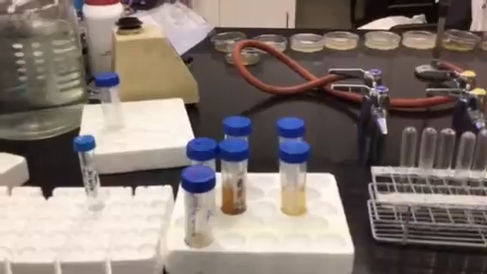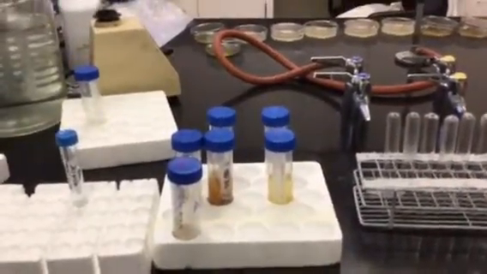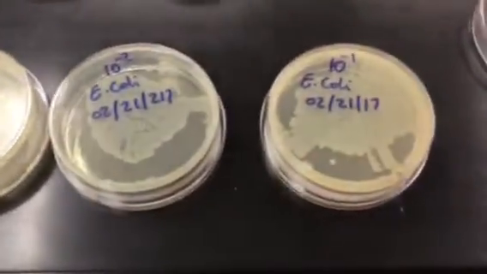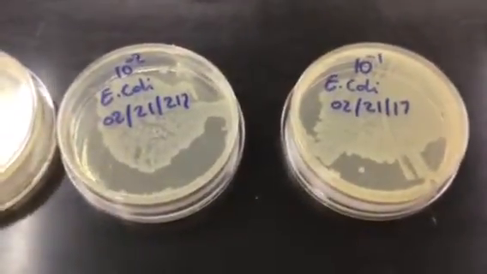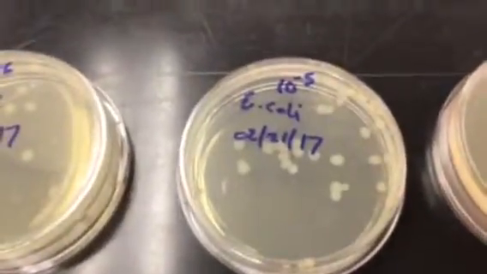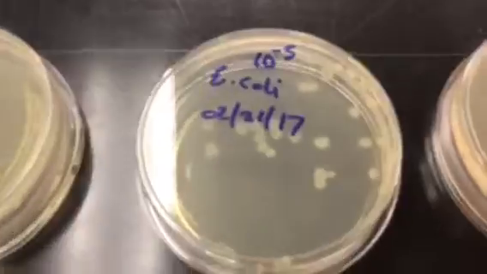And at that point, he then plated out the E. coli on trypticase soy agar plates here to determine what the titer was, or what the concentration is. So he did some dilutions here, from 10 to the -1 all the way down to 10 to the -6, and you can see that the 10 to the -5 is the one that has a lot of growth. Now his colonies here are a little bit big.